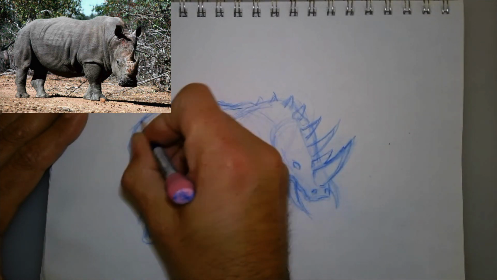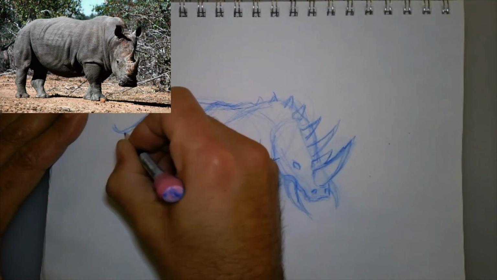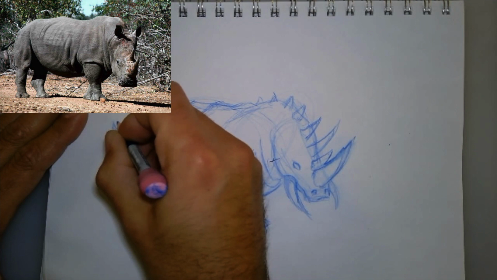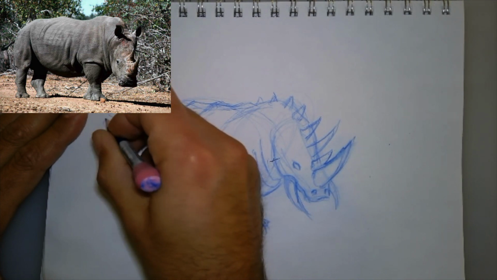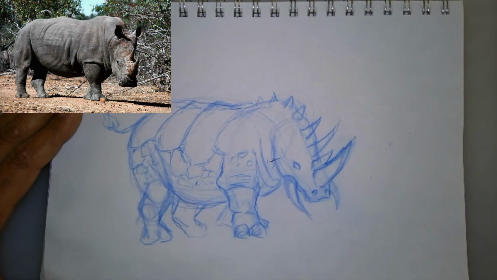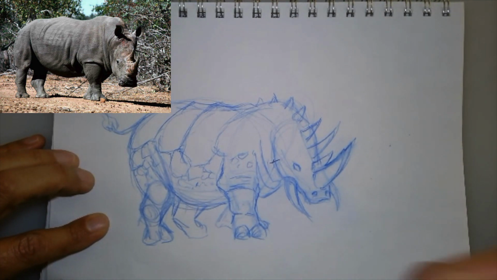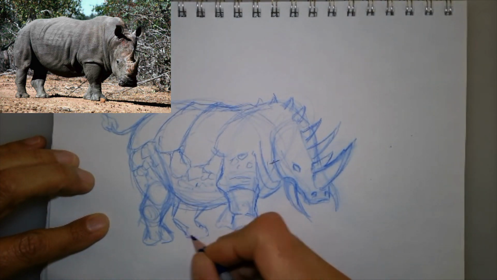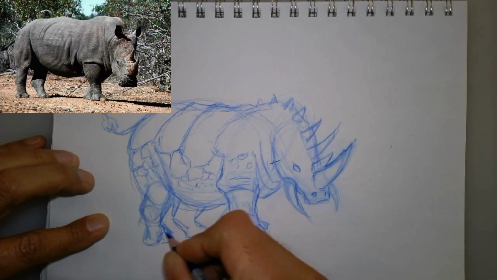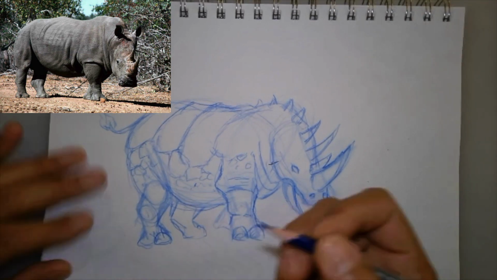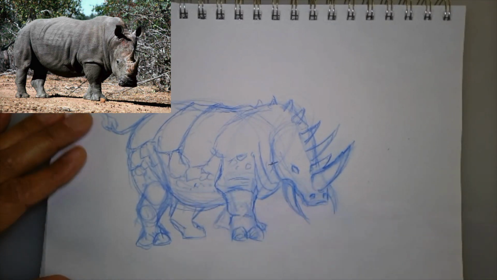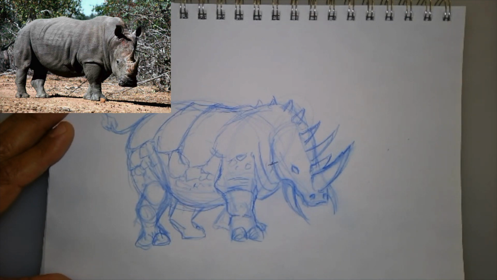All right. It's got a little tail there. Kind of like the little tail. Kind of helps him feel big. All right.